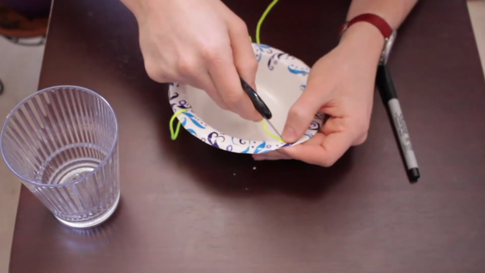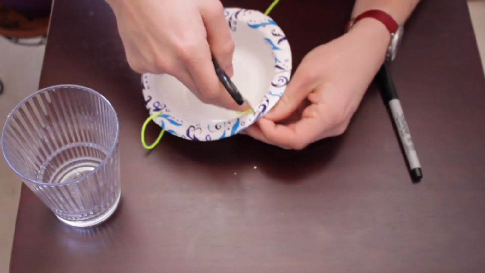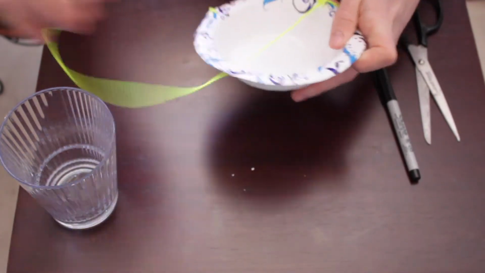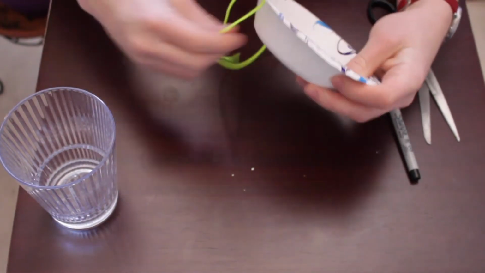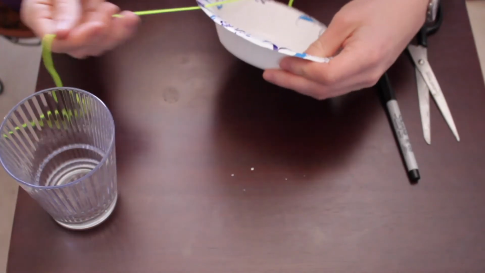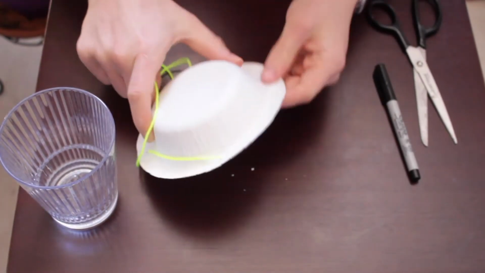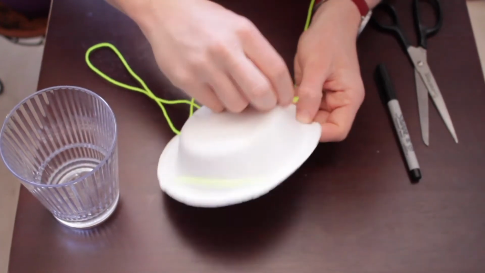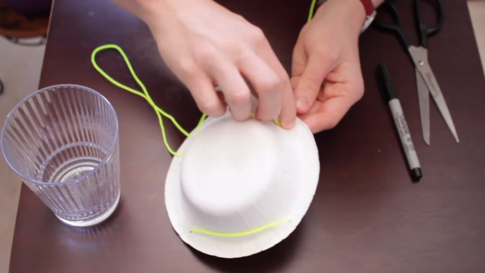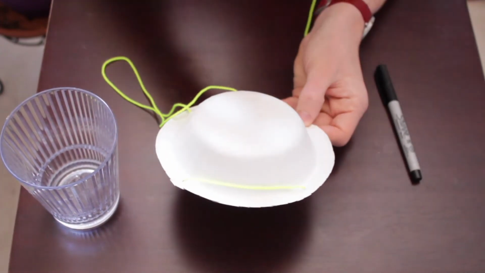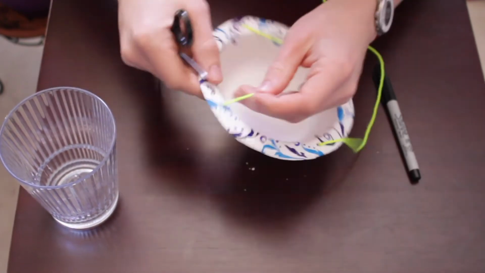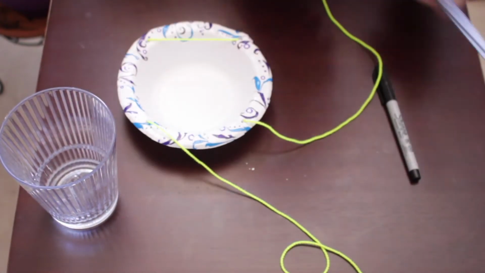This is actually a lot harder than it looks. I didn't know what I was signing up for. Put it through. Then pull it. And then we have one more that we're going to go under for. Put it right there. Now since I'm having trouble, I'm using the scissors to push my string through each hole, and that helps. See, then I can pull it on the other side if you guys do have trouble.